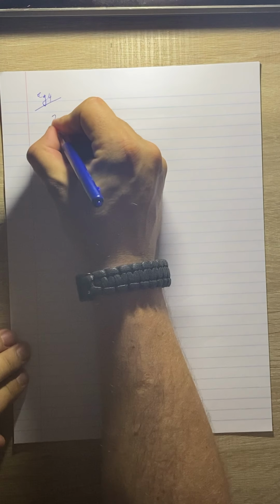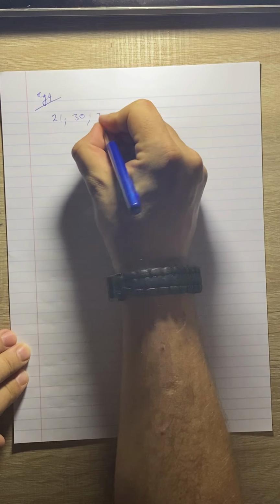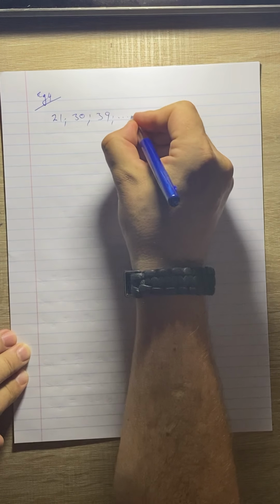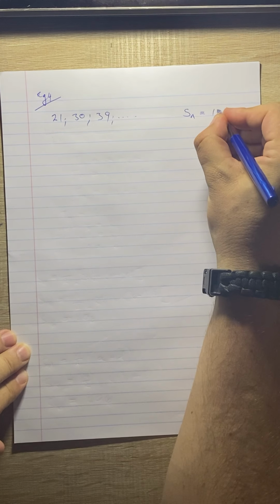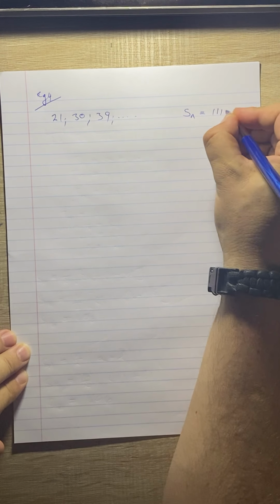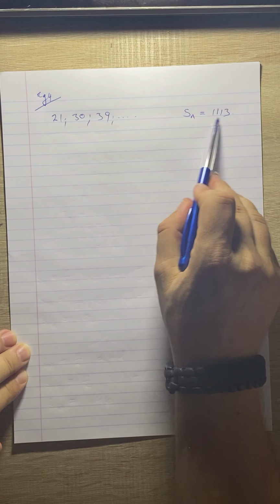So we've got 21, 30, 39, and so on. And they've told us that our sum is equal to 1113. So how many of these terms must we add up to get to this?